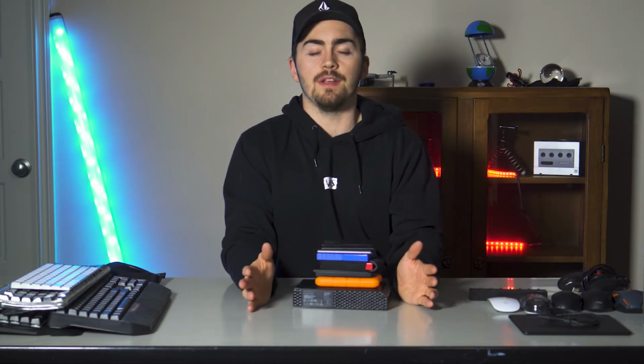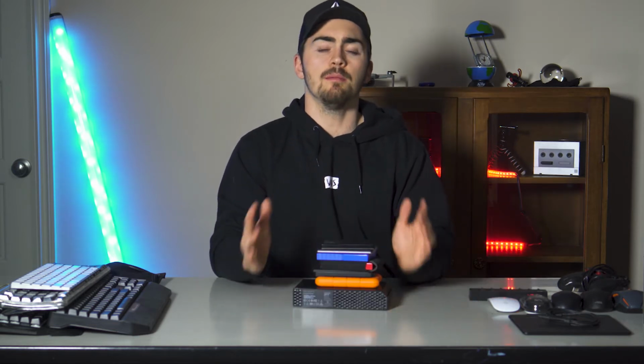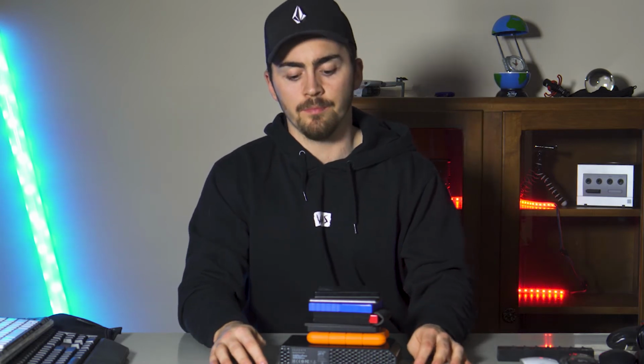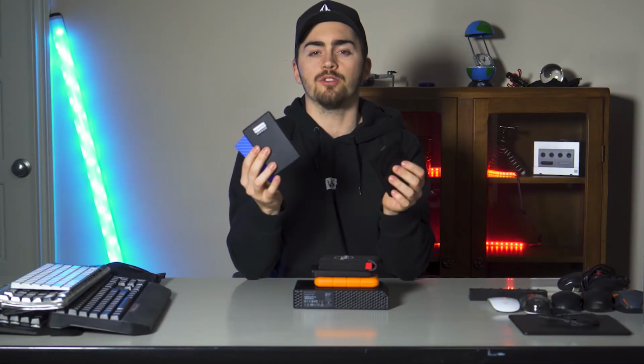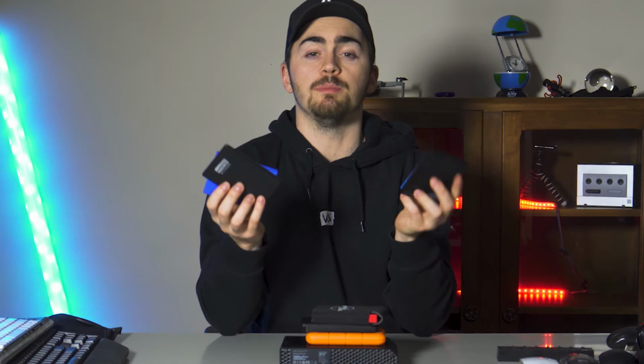In my storage drive video, I mentioned my external hard drives, but I figured since they plug into your computer that this would be an appropriate time to mention them. External hard drives come in many different shapes and sizes, as you can see. Most of them are all fairly similar. A small drive with a few terabytes that uses USB micro B.